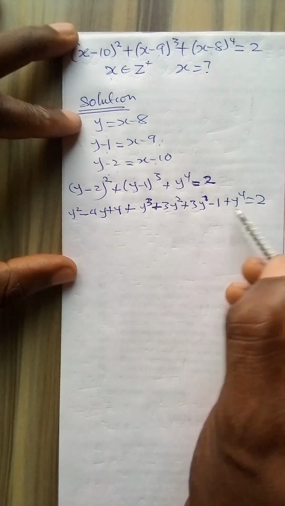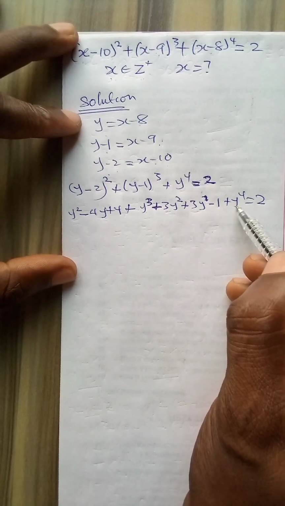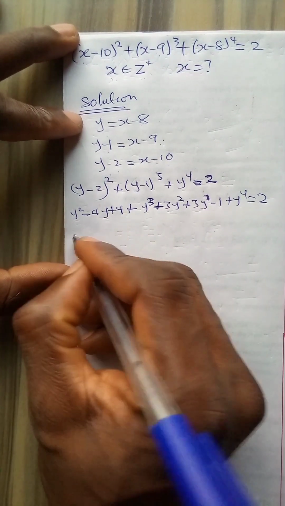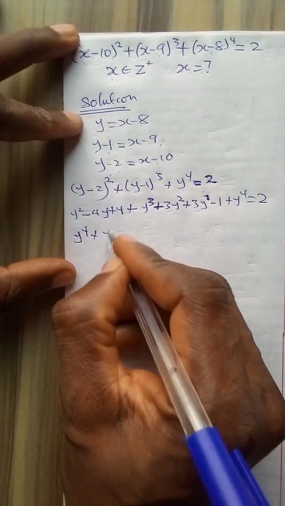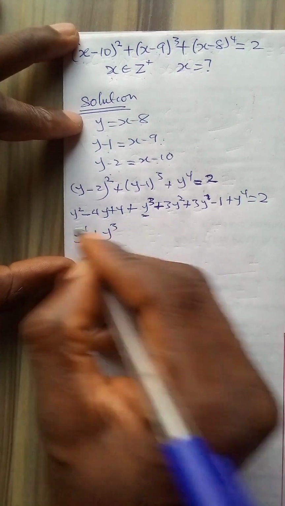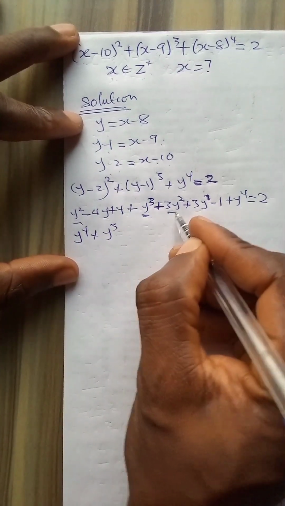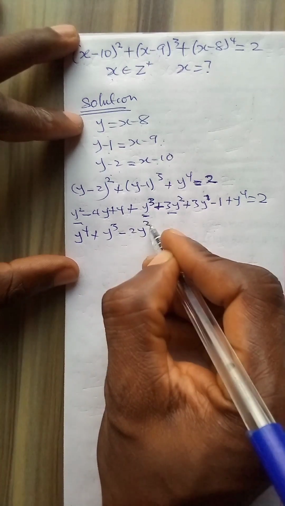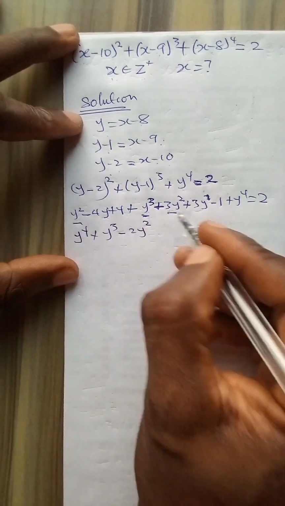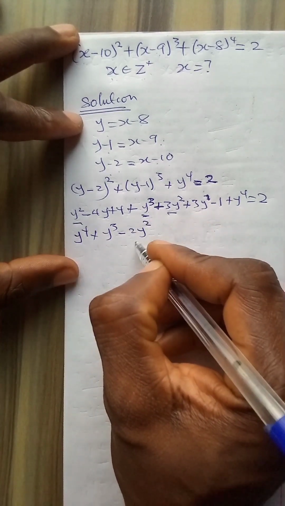Let me arrange this so that the highest power of the unknown variable becomes the first term. So y to power 4 is the first term. Now plus y to power 3. Then these will be added together, giving us minus 2y squared, because plus y squared minus 3y squared gives minus 2y squared.